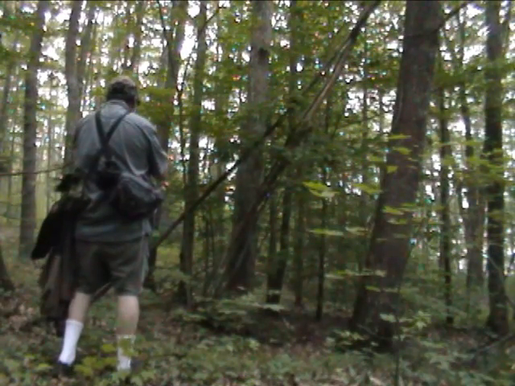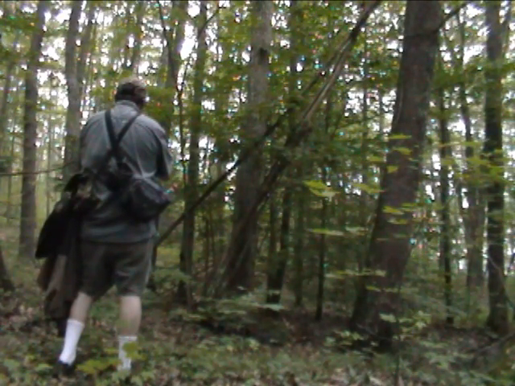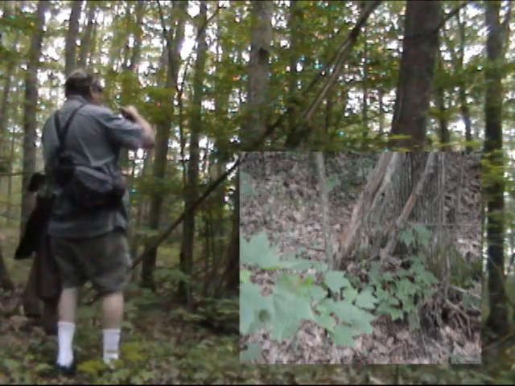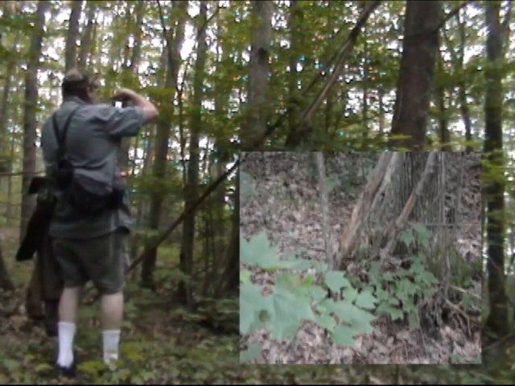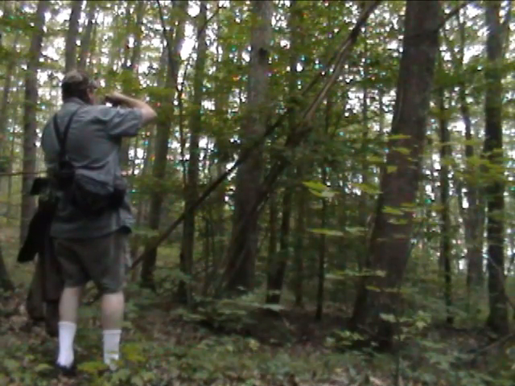Furthermore, the size of these are of such a length, and they're so far up in the trees that little kids wouldn't have been able to do this. So it may have been done by man, and it's quite possible it would have been an adult.